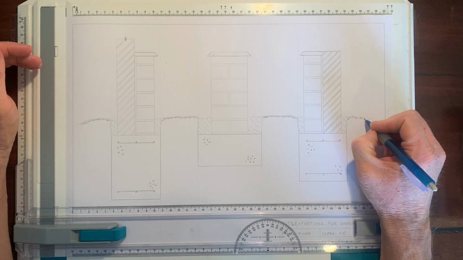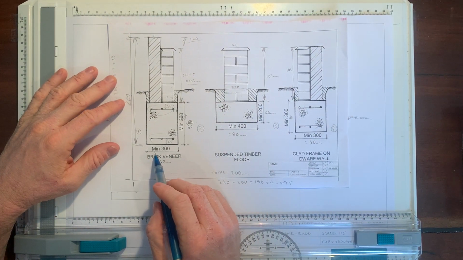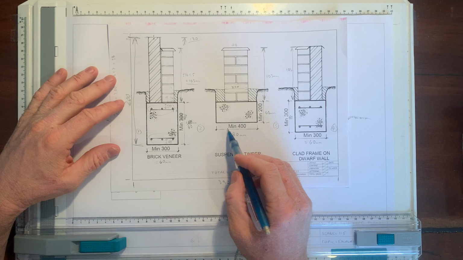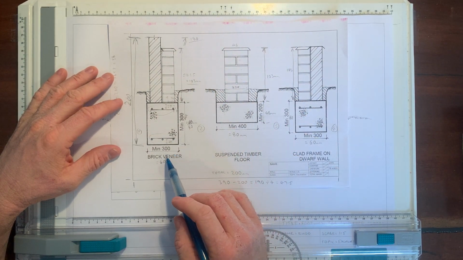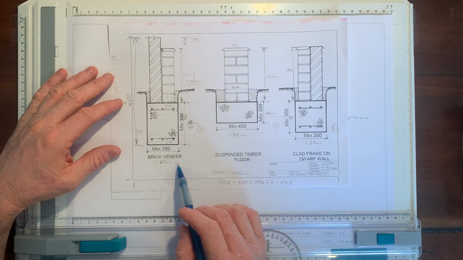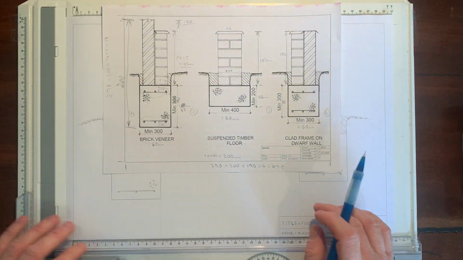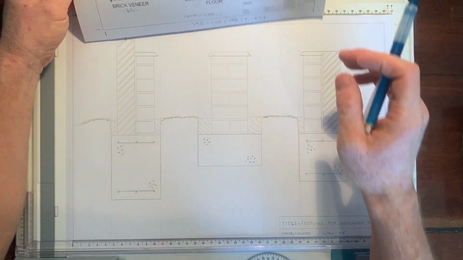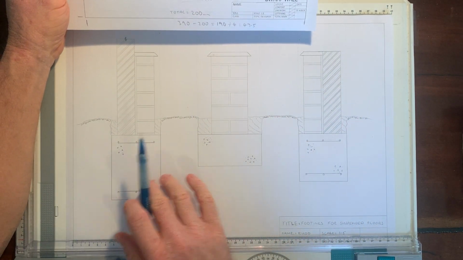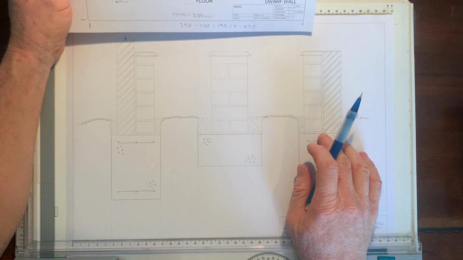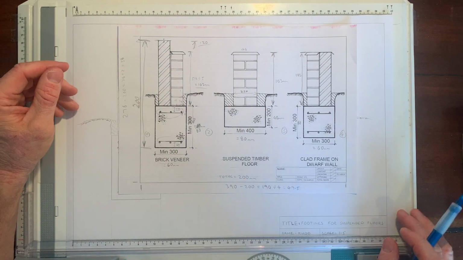Please put your dimensions on there. Okay, we've got dimensions here for our footings. Don't worry about showing the heights. Okay, we already did that. And also put our titles of each drawing of what they actually are underneath each footing, so that you can identify them, please. So we should have brick veneer, suspended timber floor, and clad frame on dwarf wall. Okay, put your dimensions in and submit when you're finished.